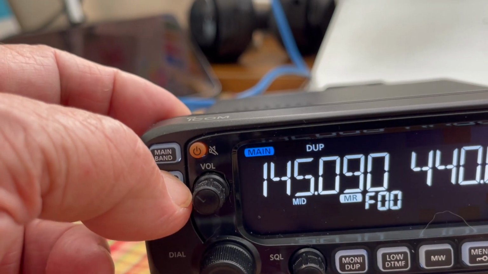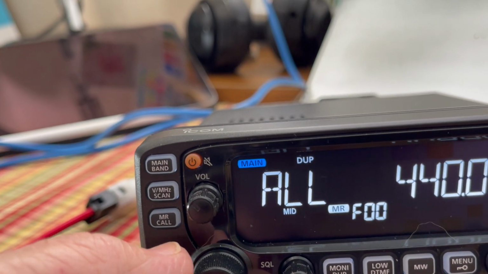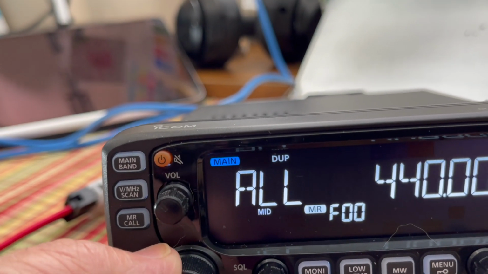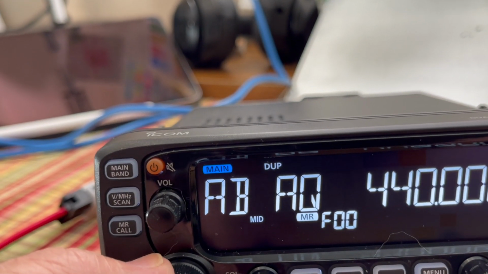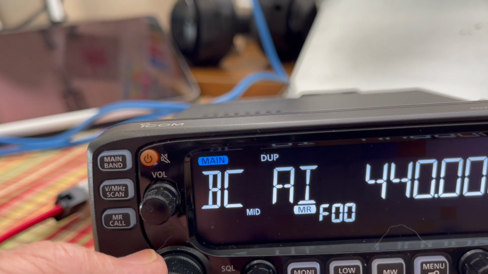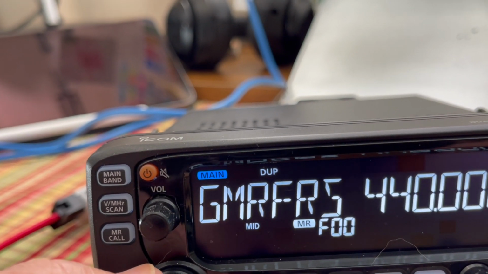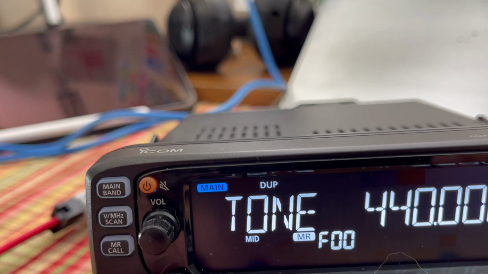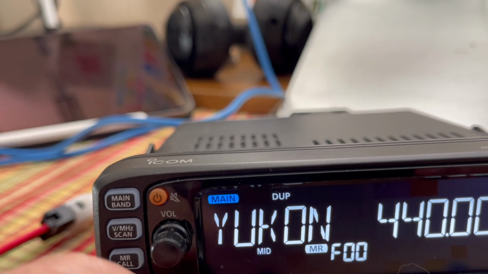And if you want to scan the other ones, you got to hit the scan button, hold it for a second, and you have all the B-Link, home, my banks are there, Yukon, and you can scan using dupe and tones. Okay, there you go.